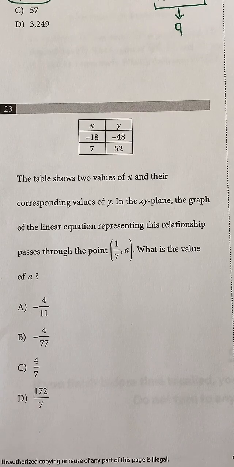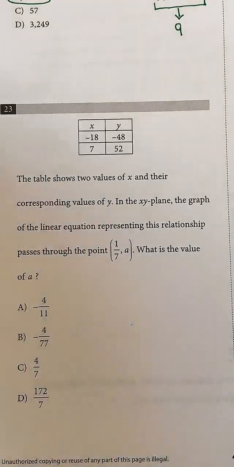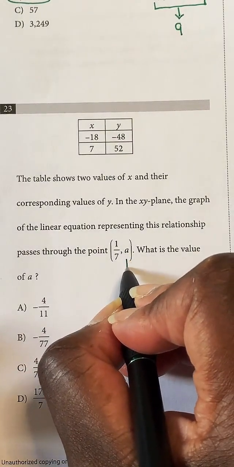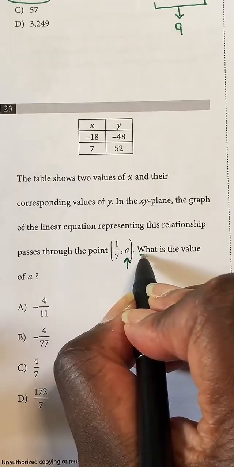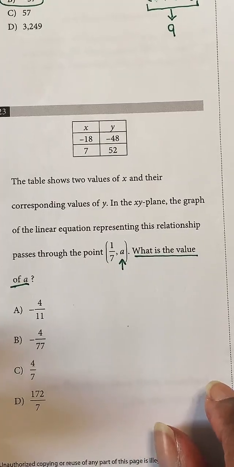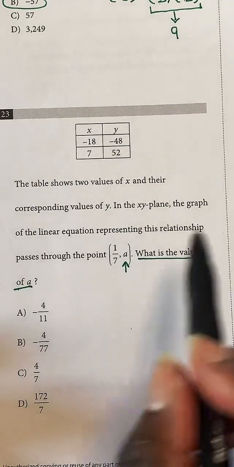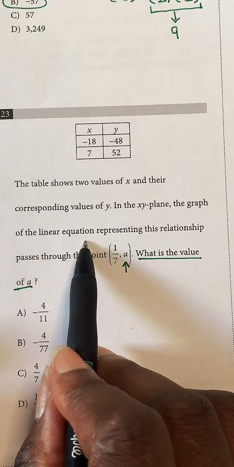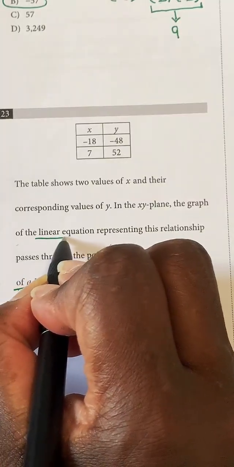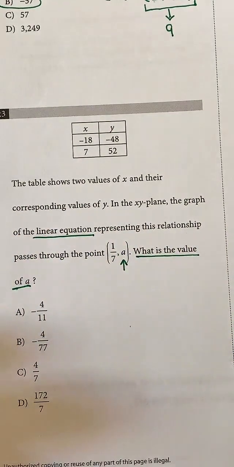So we're looking for the y value of this point. They're giving us something: the linear equation representing this relationship.